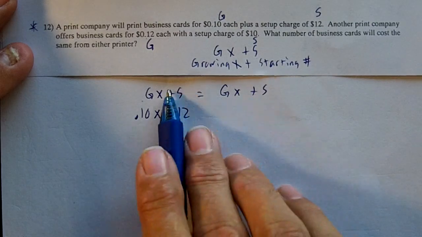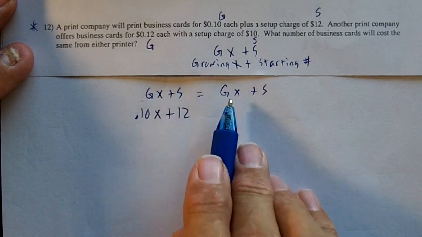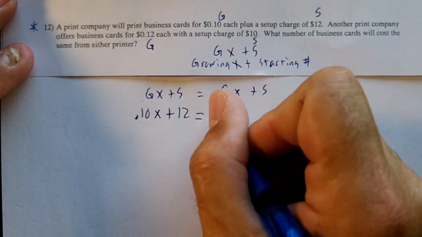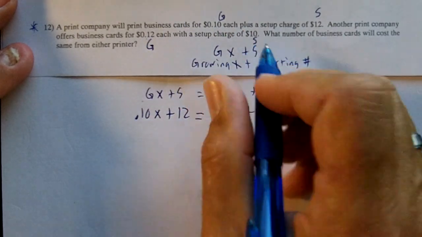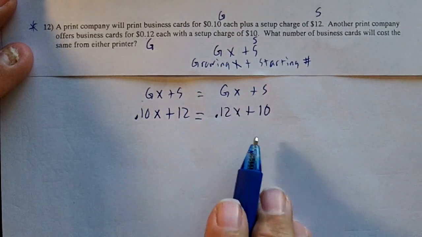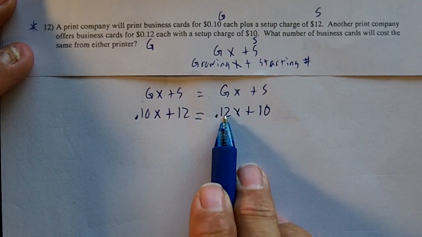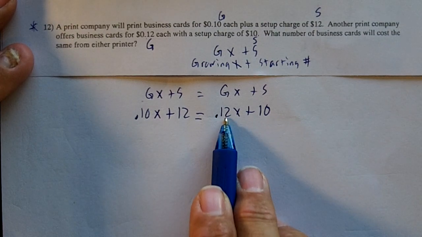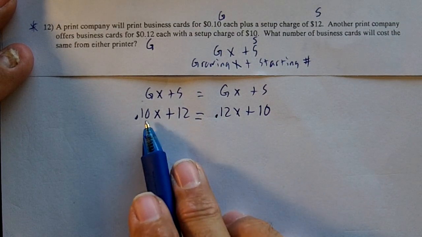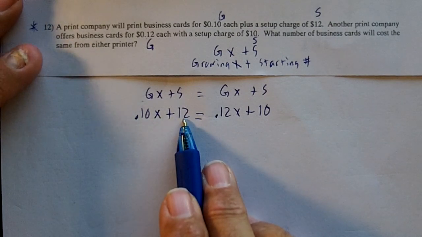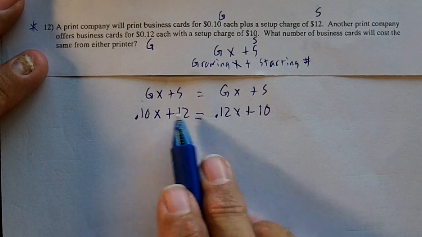Okay, so we're going to set each one equal to each other. That's why I put them equal. The growing number here is 12 cents, plus the starting charge is 10. Notice on this one, it's cheaper to start off, but it costs more per card, right? So eventually, this one is going to be cheaper because you're paying less per card, but you start off with more money.